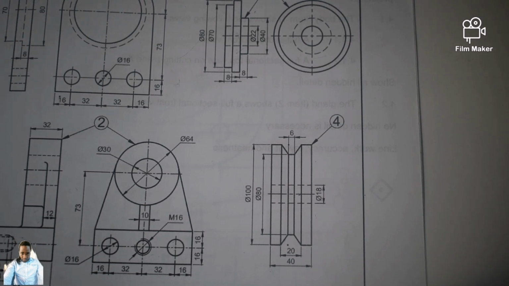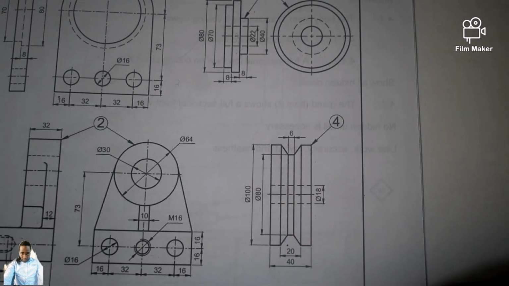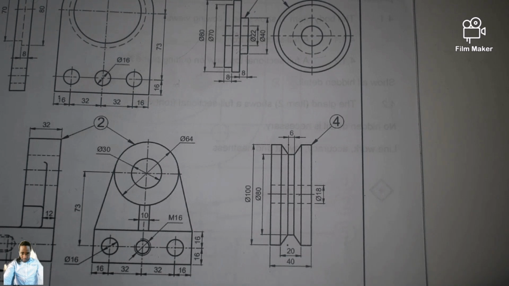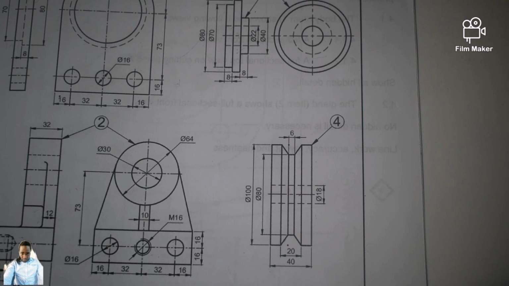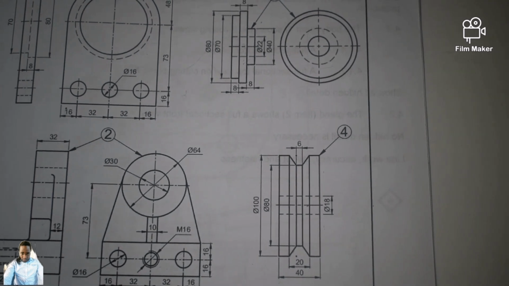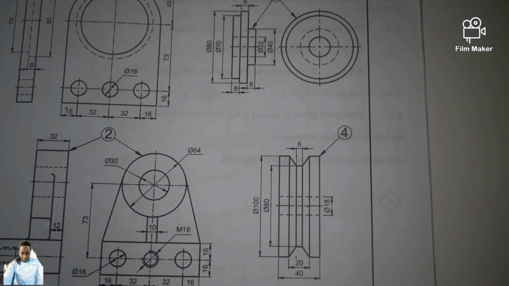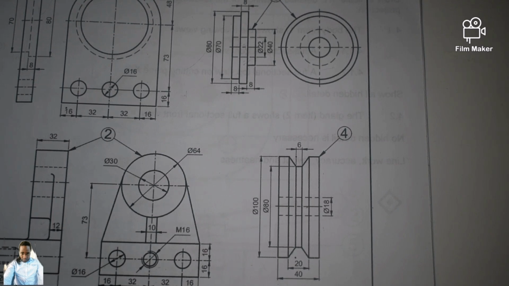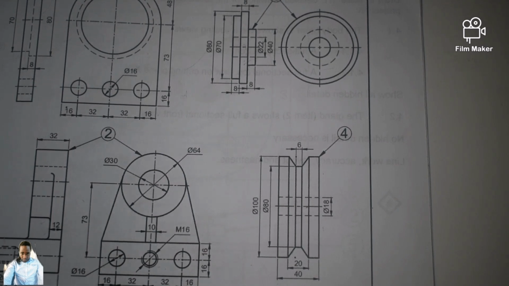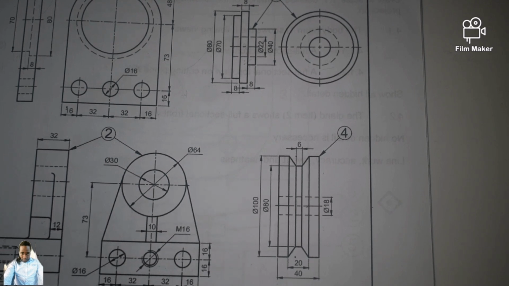The 6 must be fitted in 5. Where is 5? The inside diameter is diameter 22. So item 6 must go to item 5. So this one will be fitted there. The inside diameter is diameter 22, which corresponds with that.